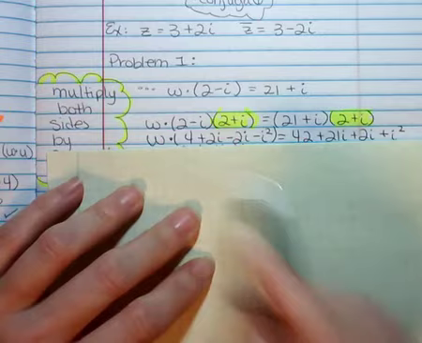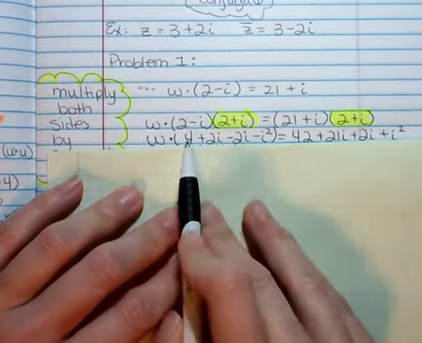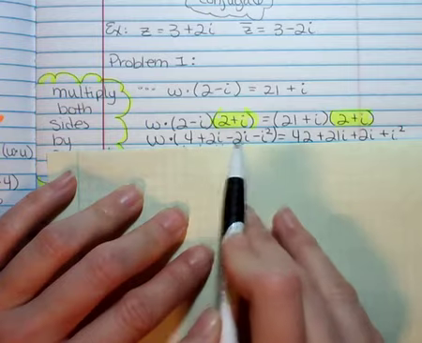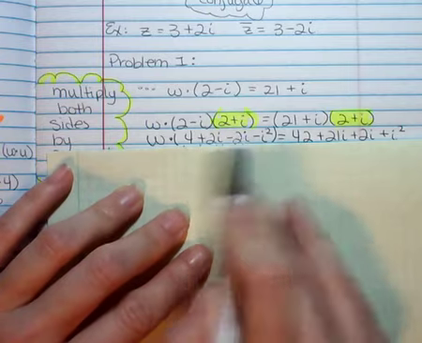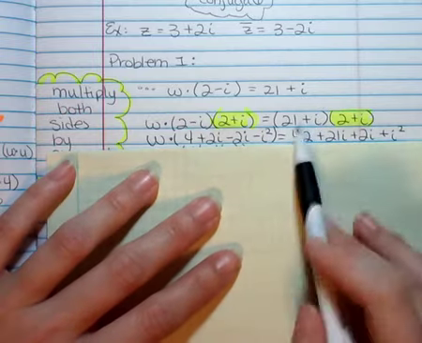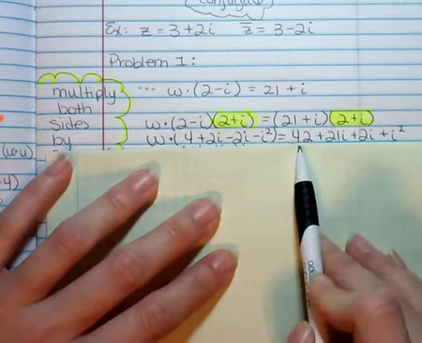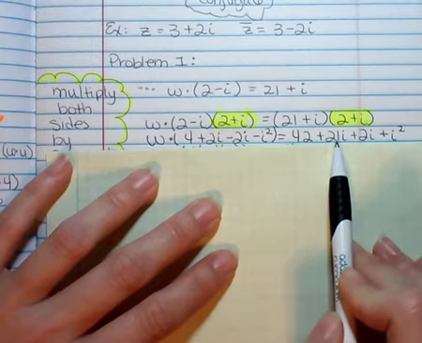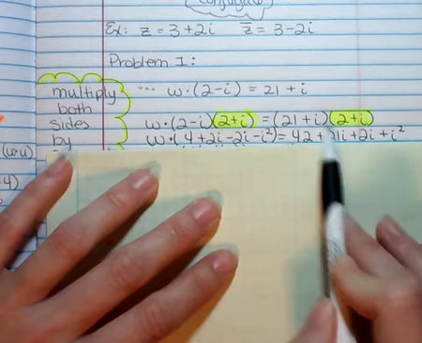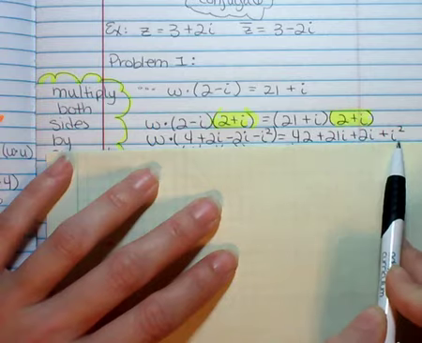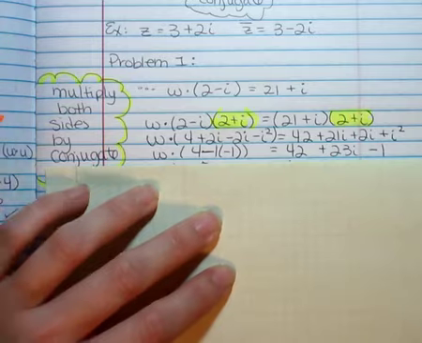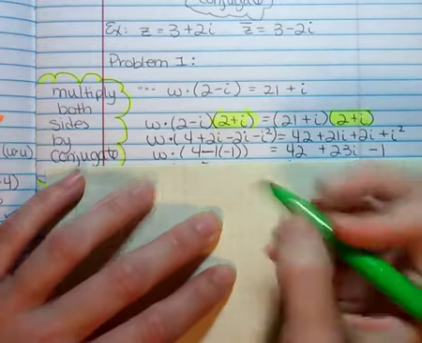So we're going to distribute. 2 times 2 is 4. 2 times i is 2i. Negative i times 2 is negative 2i. And negative i times i is a negative i squared. And on the other side of our equation, 21 times 2 is 42. 21 times i is 21i. i times 2 is 2i. And i times i is i squared. And there are a couple of things that we can simplify here. So let's talk about what we can simplify.